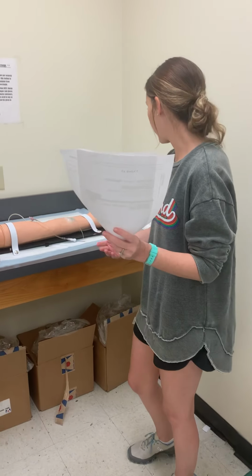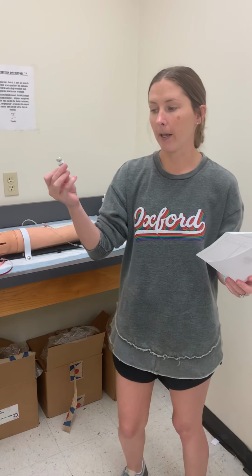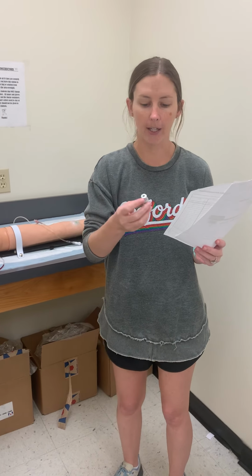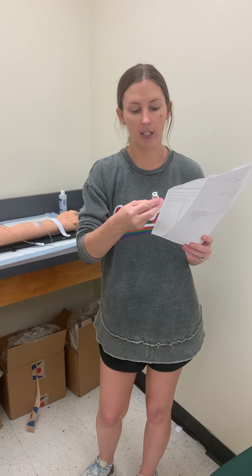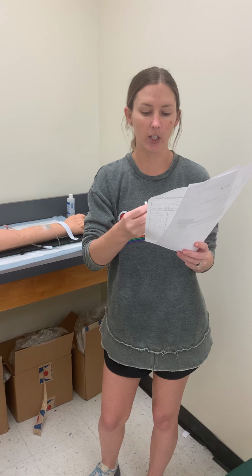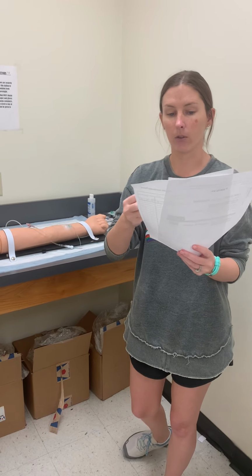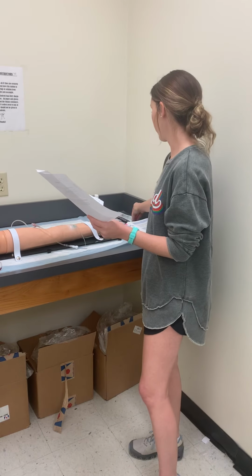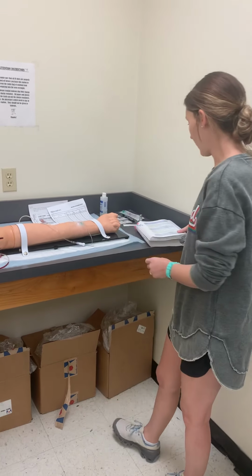So while I'm holding this, I'm going to go ahead and pick up my medication, and I'm going to compare my medication to my MAR. So I'm making sure I have the right medication, and I'm also making sure that my medication is not expired. So I'm checking the expiration date, and the expiration date is 1 year from now, so we're good to use this medication.